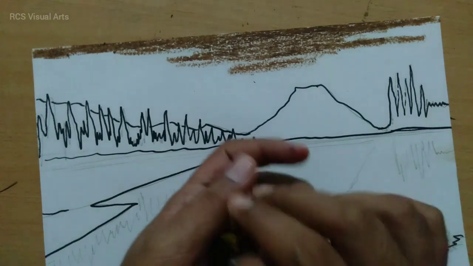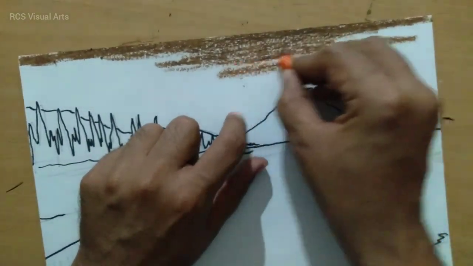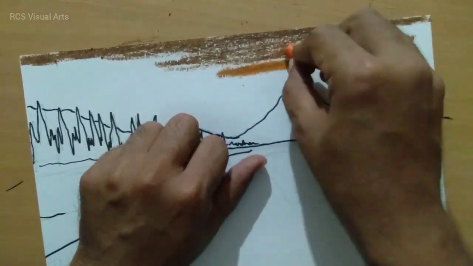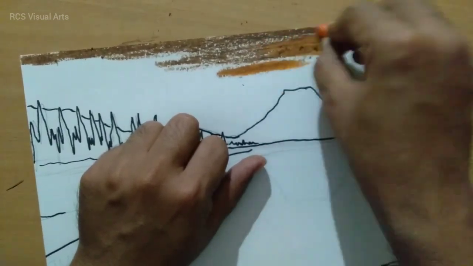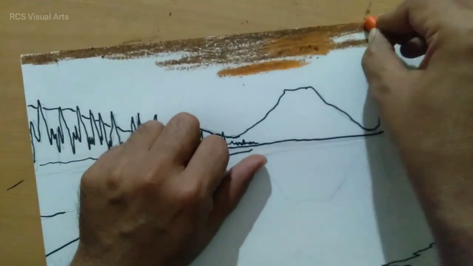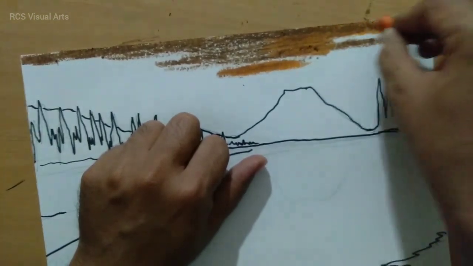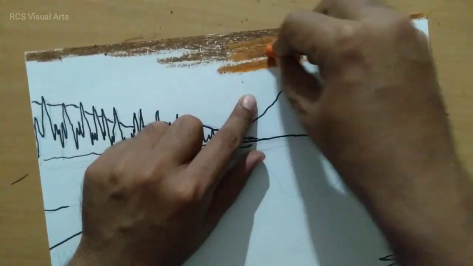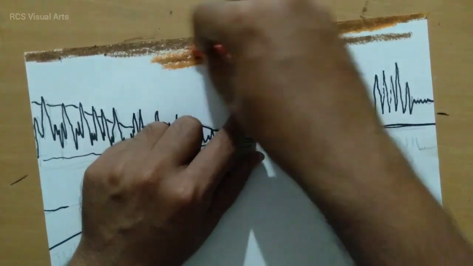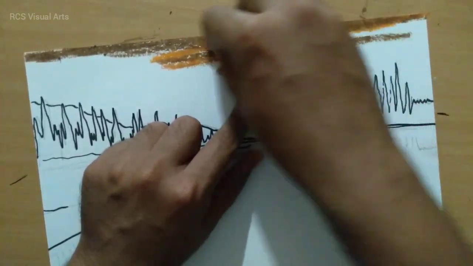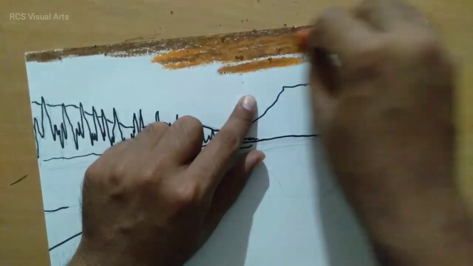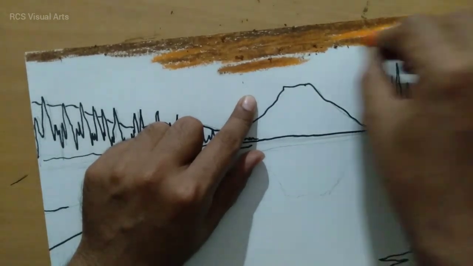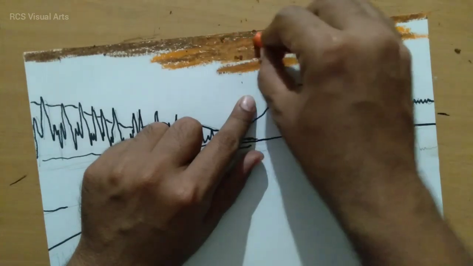After doing this, use orange and first you blend with this dark brown, this way you have to blend, and some areas you leave white portions.